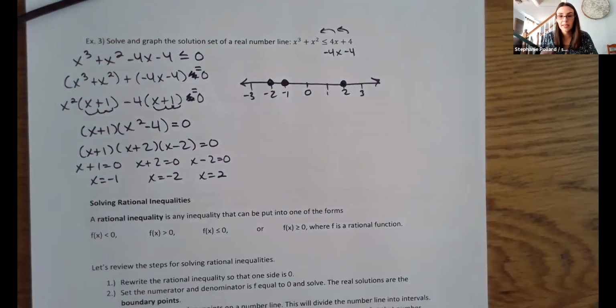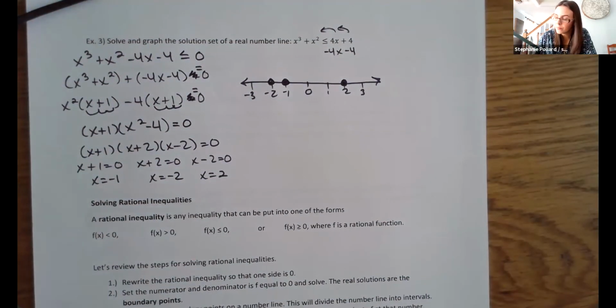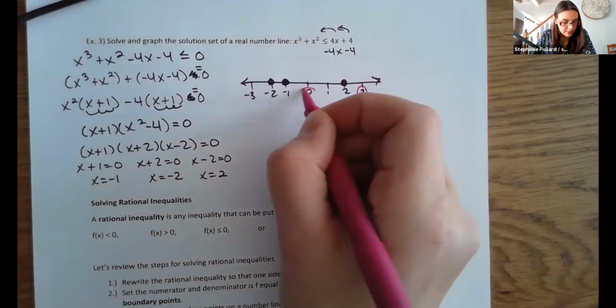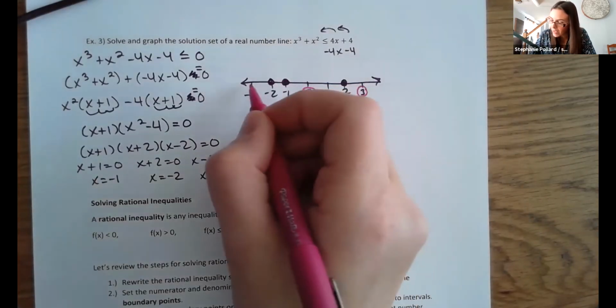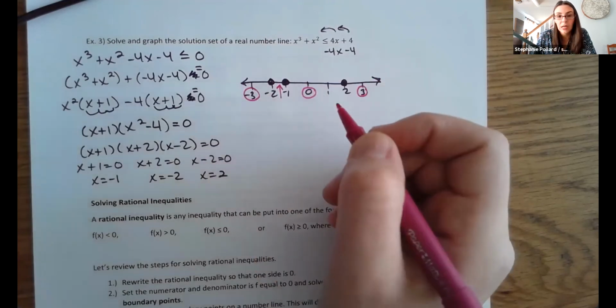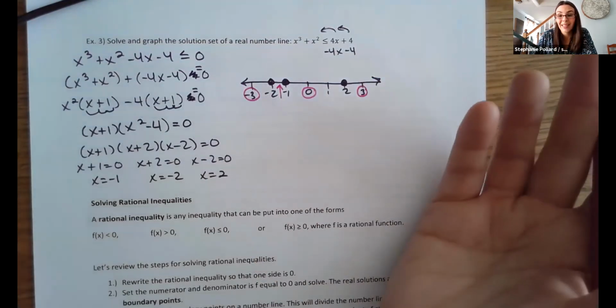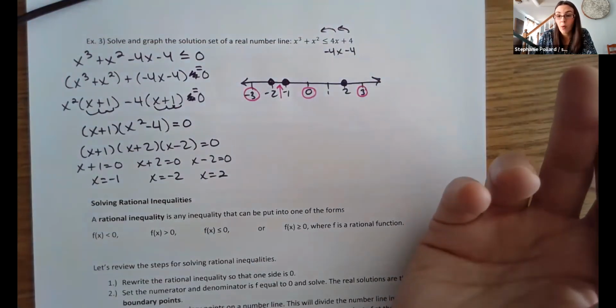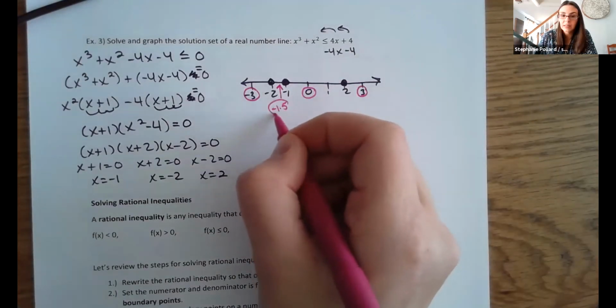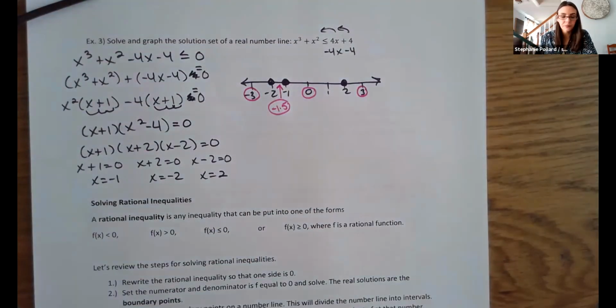So we do have to pick our test values in between every interval. So on the right here, I'm going to pick 3. In between here, I'm definitely going to pick 0. On the left, I'm going to pick -3, and then I do need something in between here. So I'm going to pick whatever I think is the easiest. So maybe -1.5, right? Kind of halfway in between. So I do need a test point within each interval. And then we're going to go ahead and plug those in.